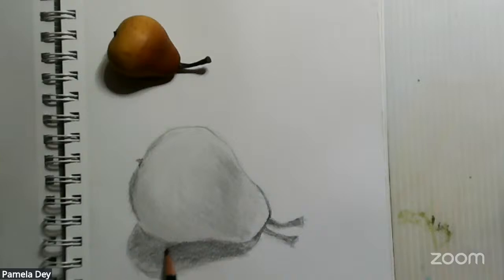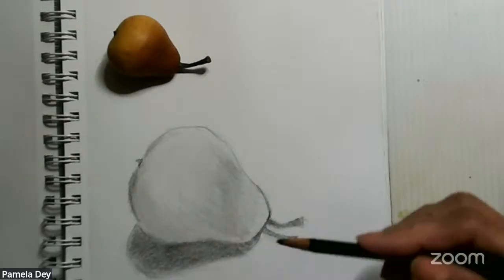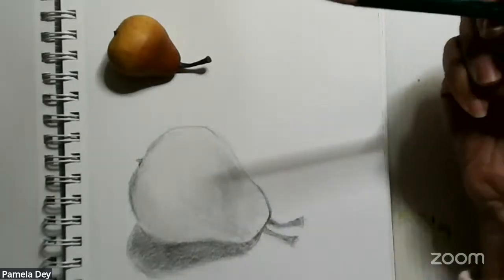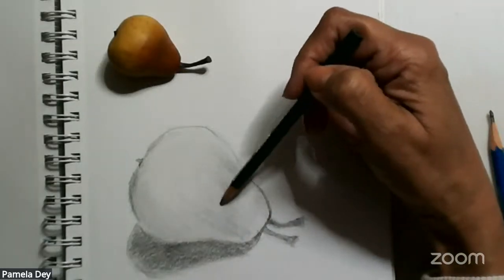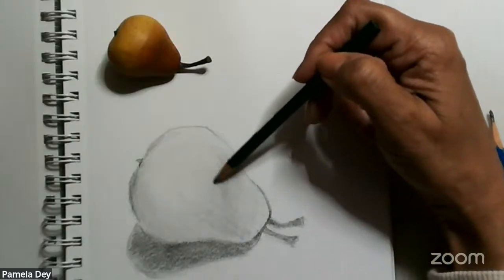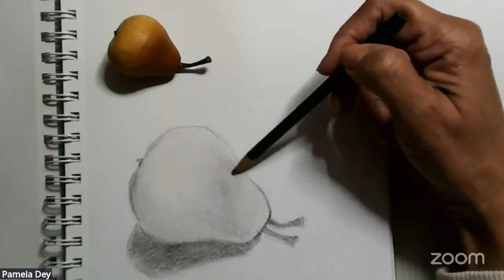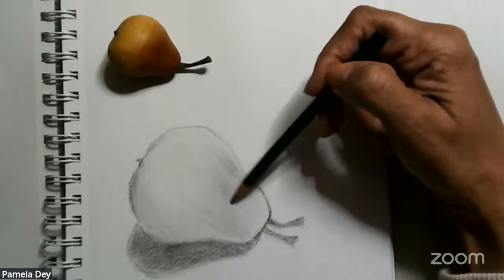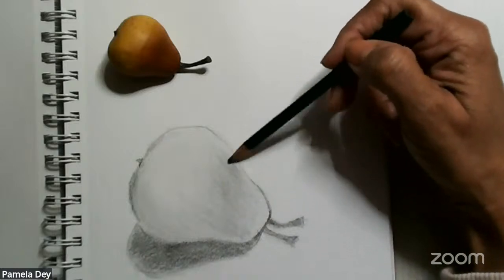I'm still hatching, like going in the same direction. I'm not putting in a dot. I'm not doing a variety of things. My strokes are pretty harmonious, you know. They're almost the same kind of strokes. Sometimes I'm creating a variety, but most often I'm just staying within that area of the same stroke, same direction. So I'm gonna come and do that a little bit darker on this area again.